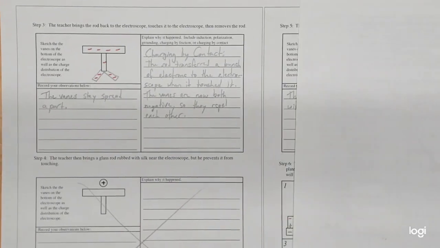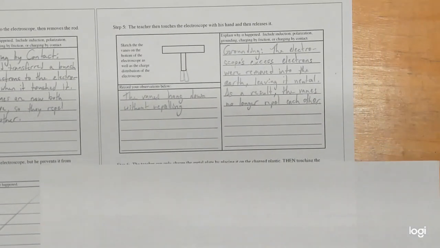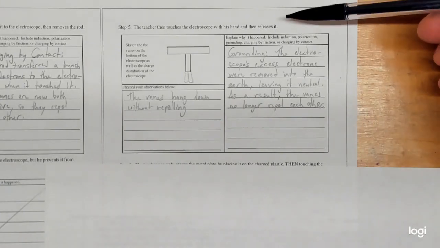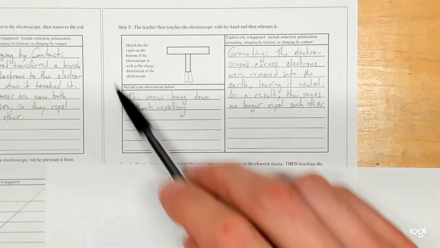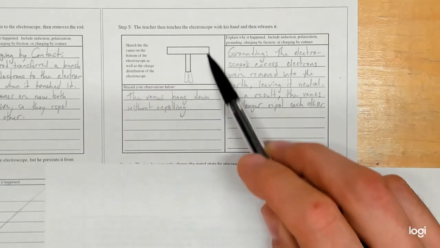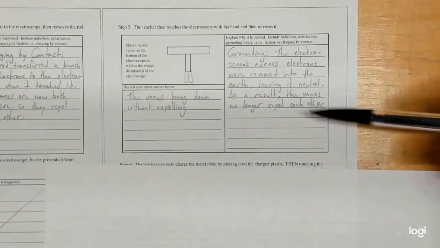Okay, so let's move on to step 5. The teacher then touches the electroscope with his hand and then releases it. So the way you draw the vanes is hanging down and no charging because the electroscope is basically going to become neutral. That's what we're going to explain here.